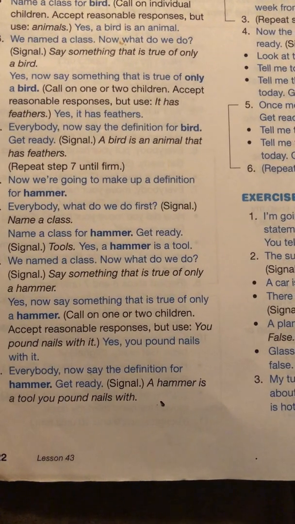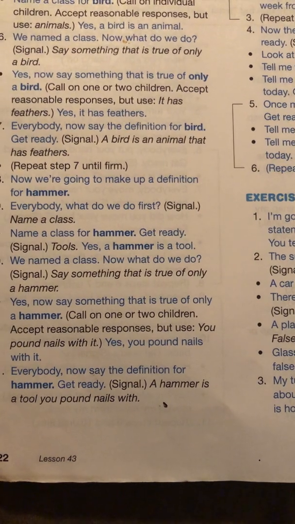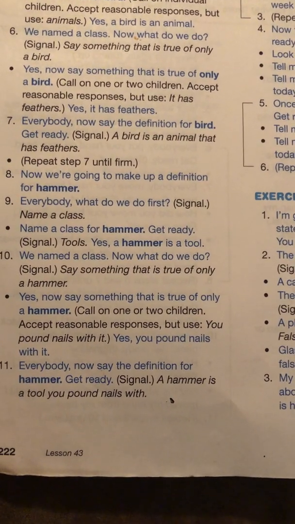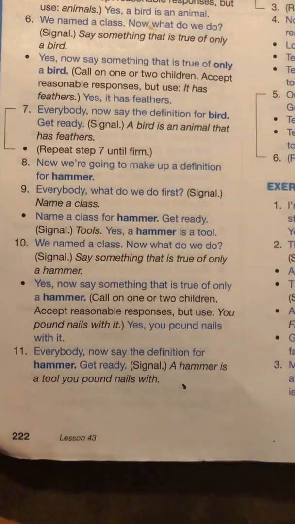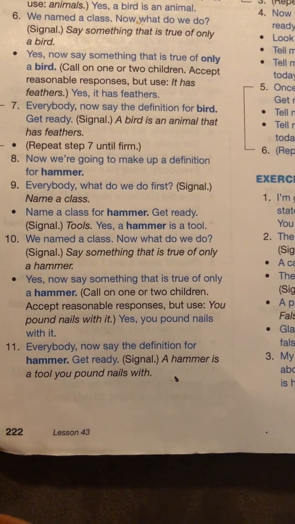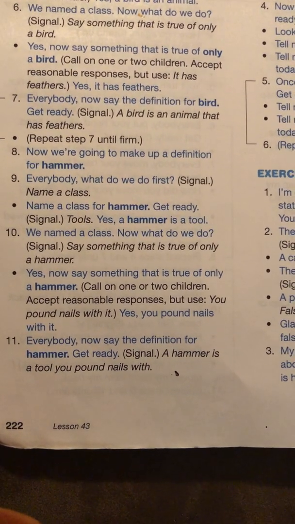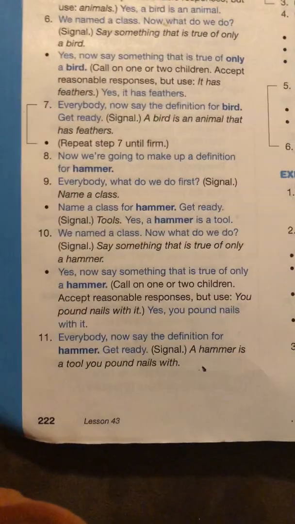I'm going to say the definition for a hammer. Listen, a hammer is a tool you pound nails with. Your turn. Say the definition. Get ready. A hammer is a tool you pound nails with. Good job. Now let's see if you can remember these definitions.